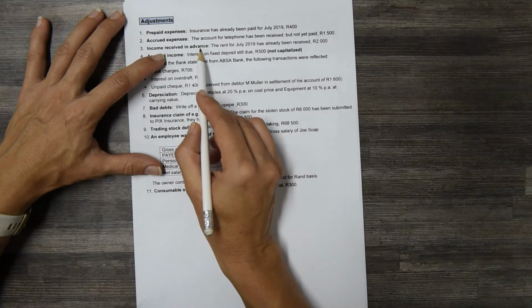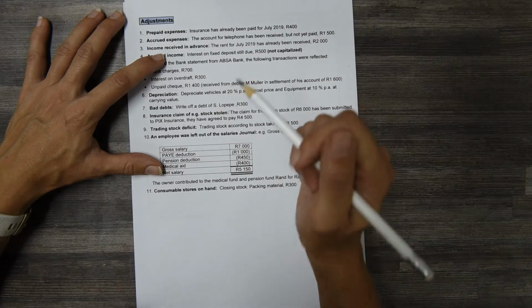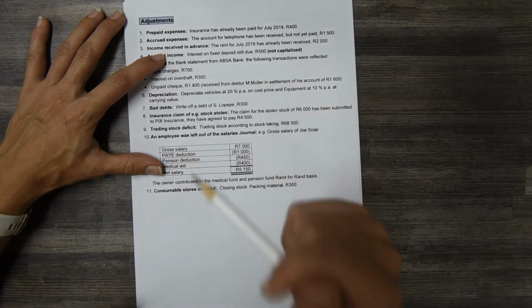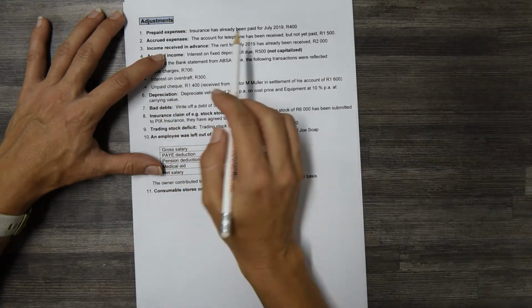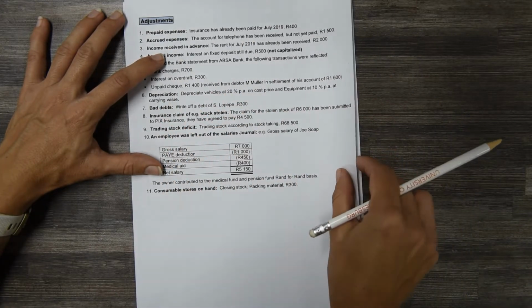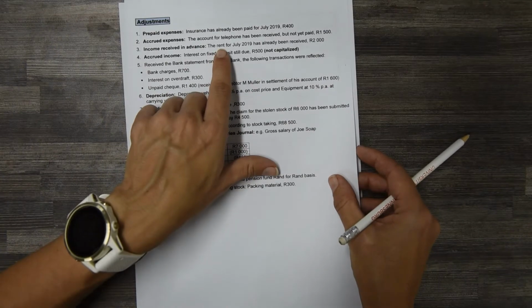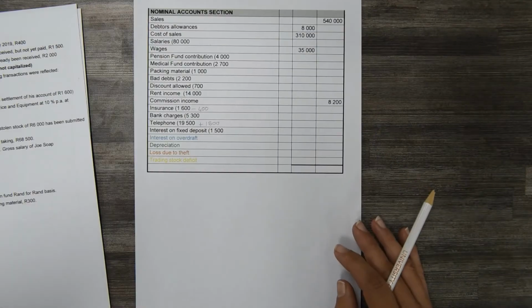Income received in advance is a liability because somebody has already paid me for something, but I haven't given it to them yet. So I owe them, and therefore it becomes a liability account. So the 2,000 Rand, and it is for rent.